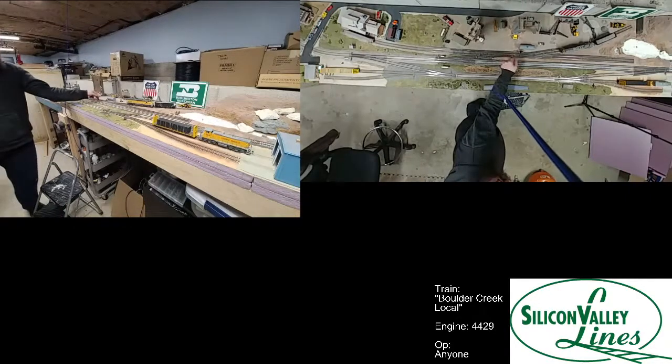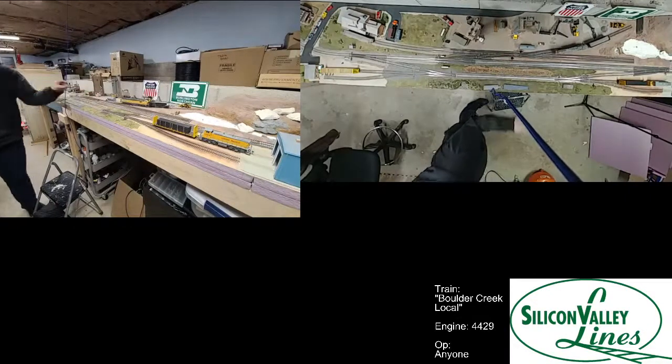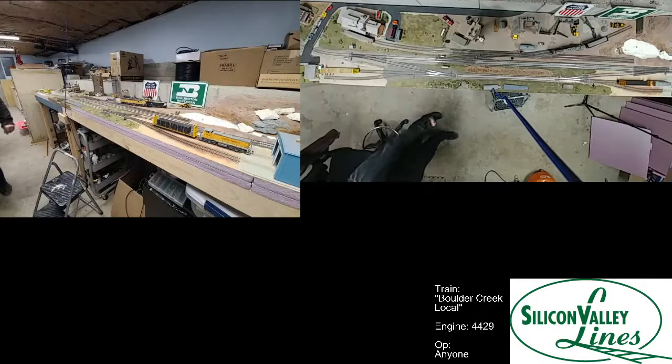I wish we could do this at the club. However, as I was telling Anthony, our layout's way too big for that.